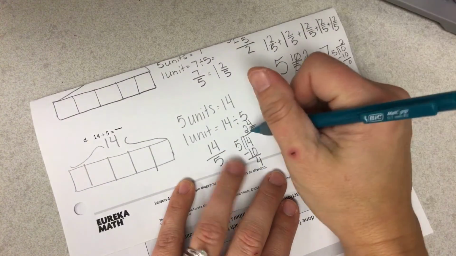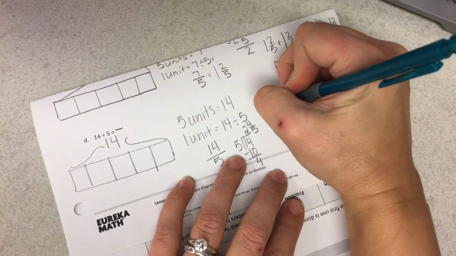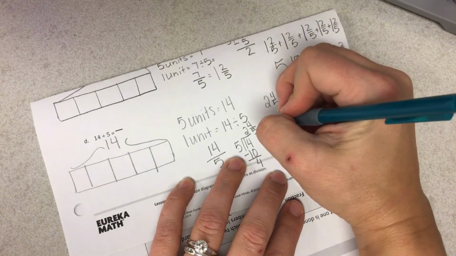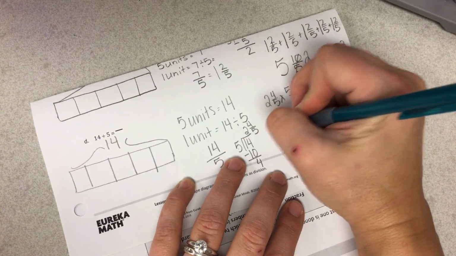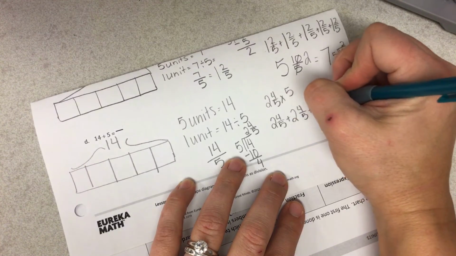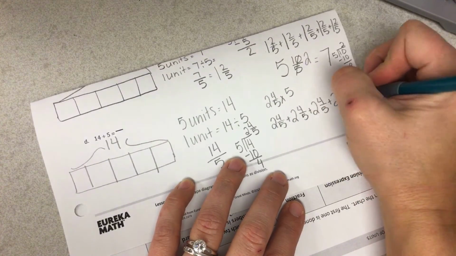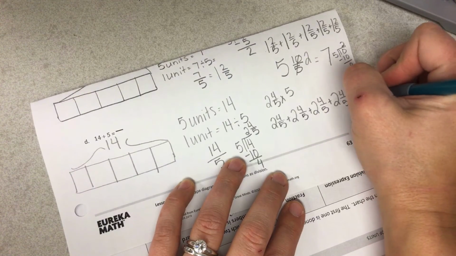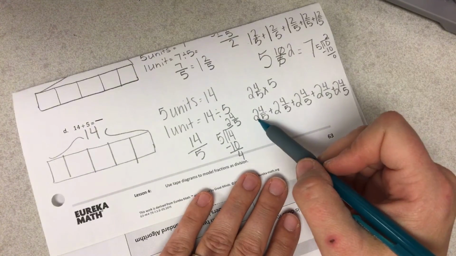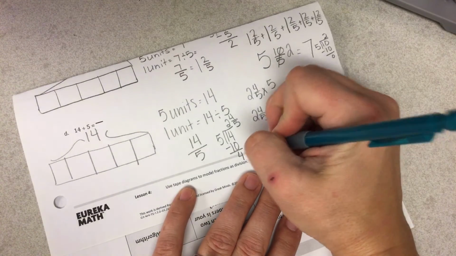Okay, so now I need to check my answer, because I'm going to do 2 4/5 times 5. So I need to add this 5 times. Okay, I'm going to add my whole numbers. 2 plus 2 plus 2 plus 2 plus 2 is going to give me 10.